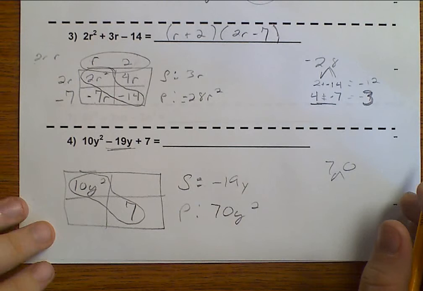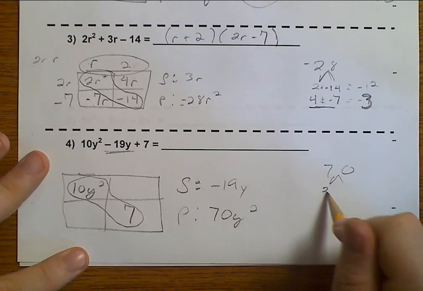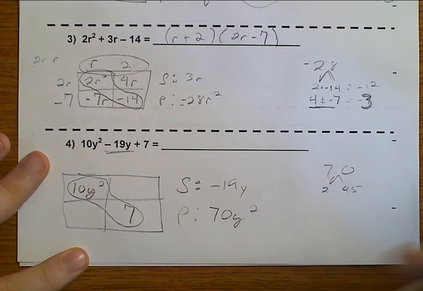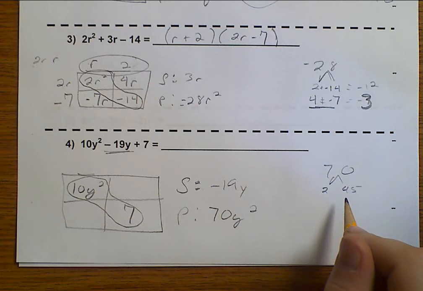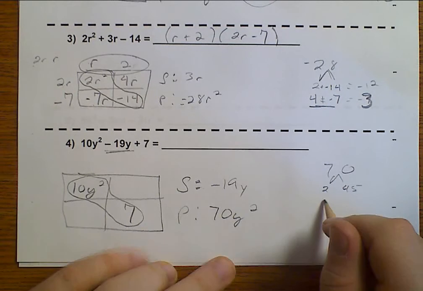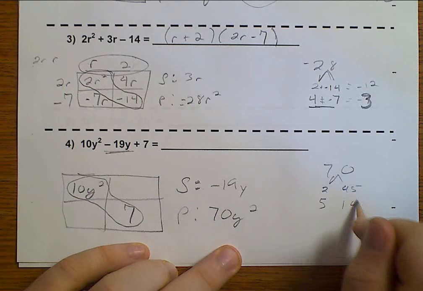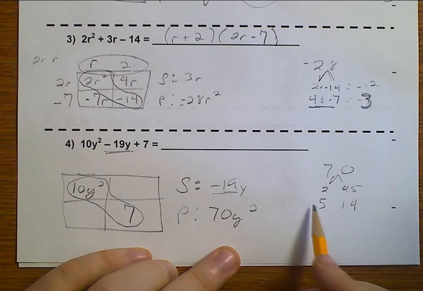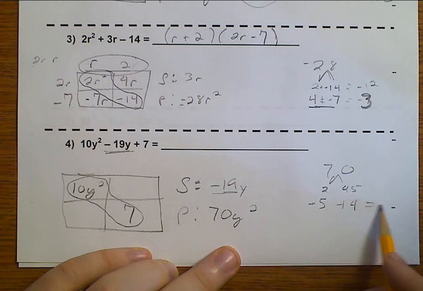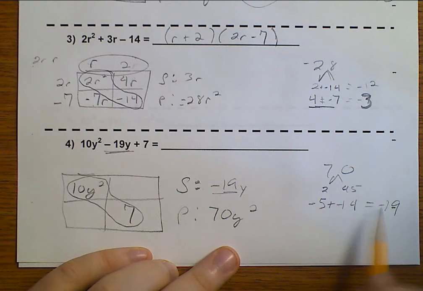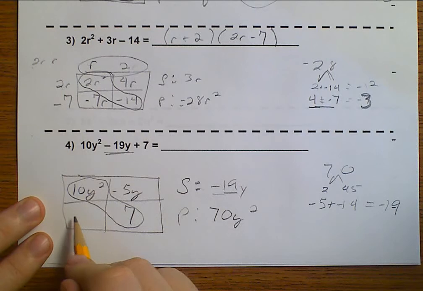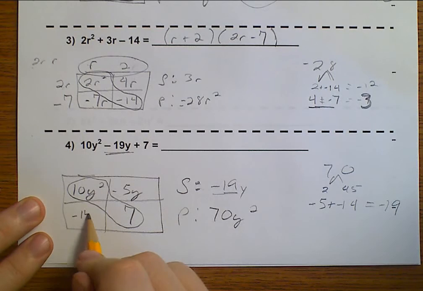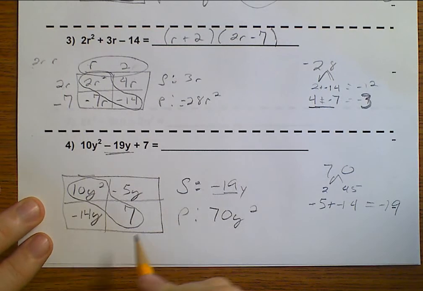Well, 1 and 70 won't. 2 and 45, they won't. 70 will divide by 5 and give us 14. And this one will, if I make both of these negative. And so we have negative 5y and negative 14y.